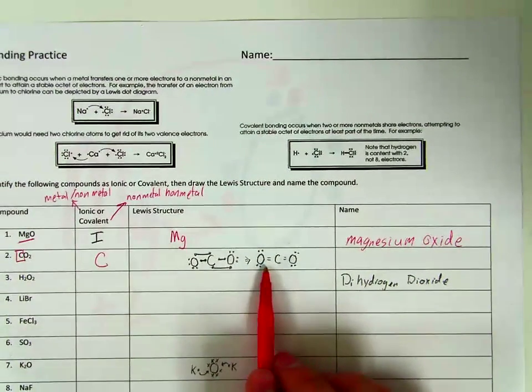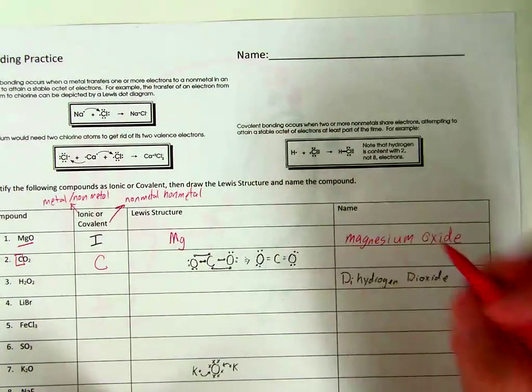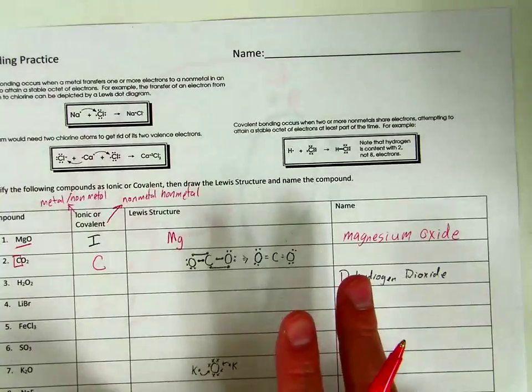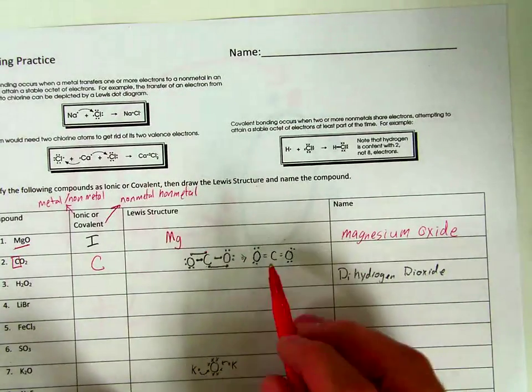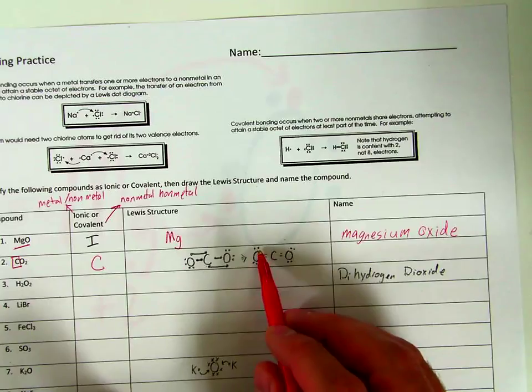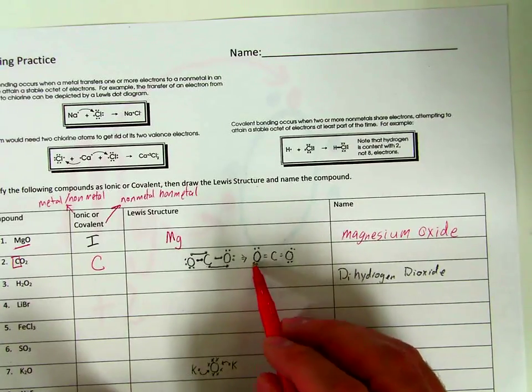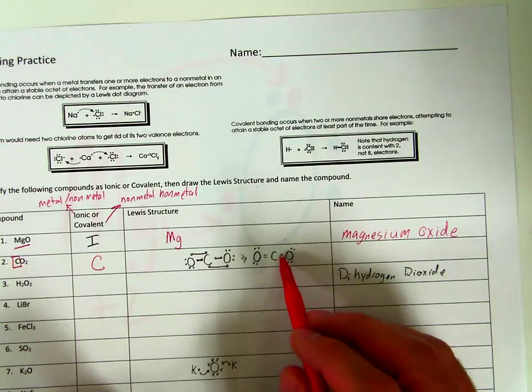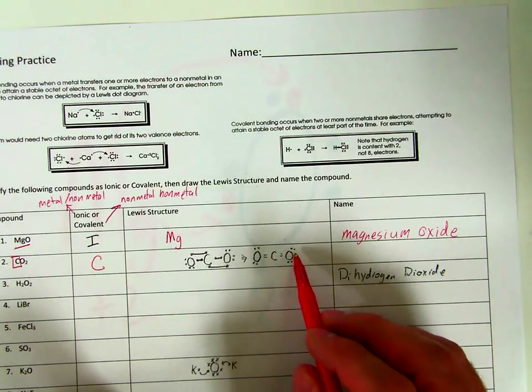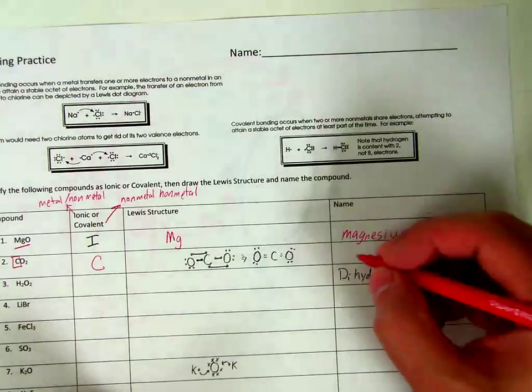We already did the bond structure. Remember, these dashed lines count as 2 valence electrons. So each one of these should have a total of 8. So 1, 2, 3, 4, 5, 6, 7, 8. 2, 4, 6, 8 for C. 2, 4, 5, 6, 7, 8 for this oxygen.